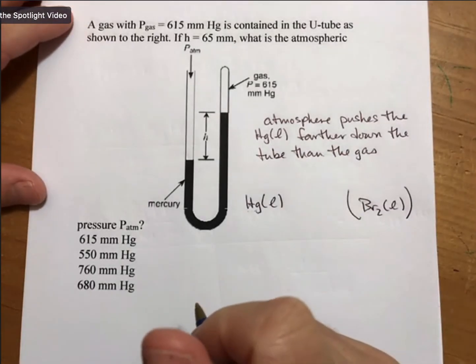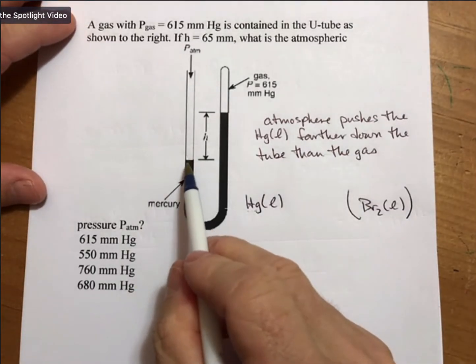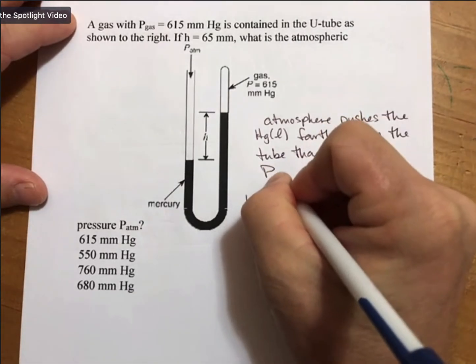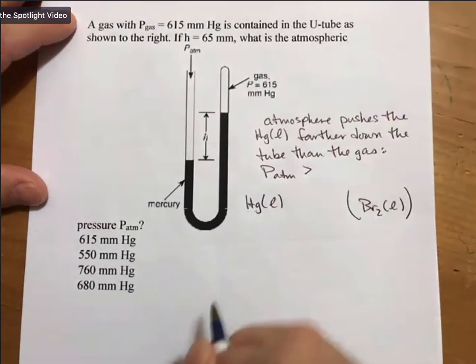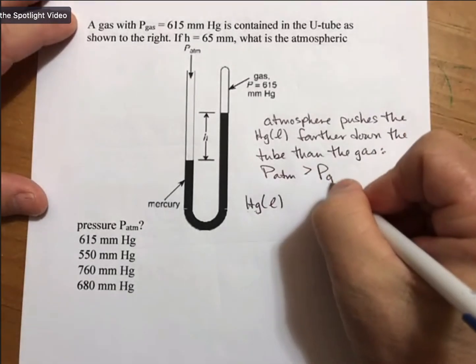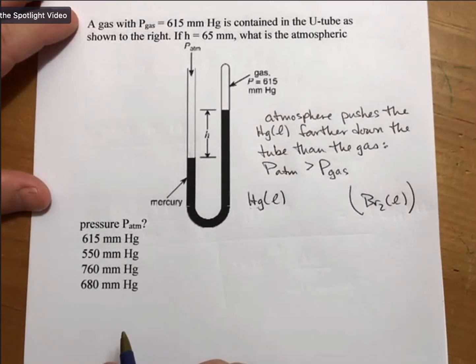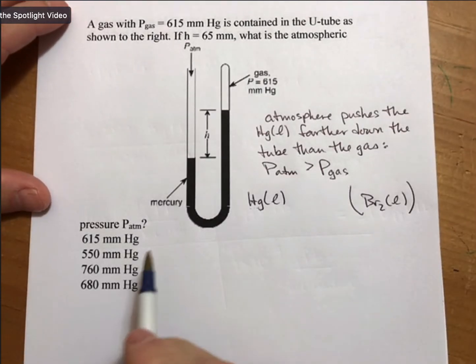Okay, and because it's pushing farther, it must have a higher pressure. So P ATM must be greater than P gas. And we'll do a counter example in a minute.